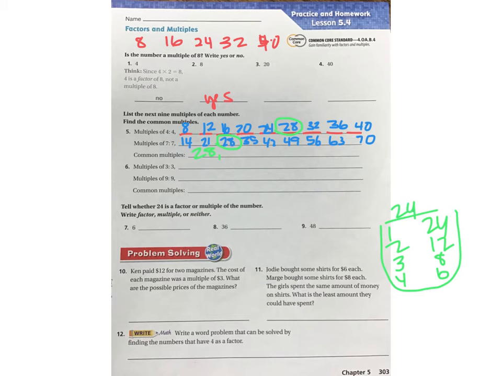And so now you just have to see. Is 6 a factor, multiple, or neither of 24? Factor. Yeah, so you write factor. And you guys can figure out the rest of those.